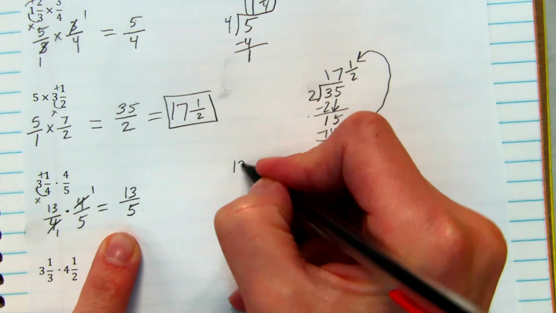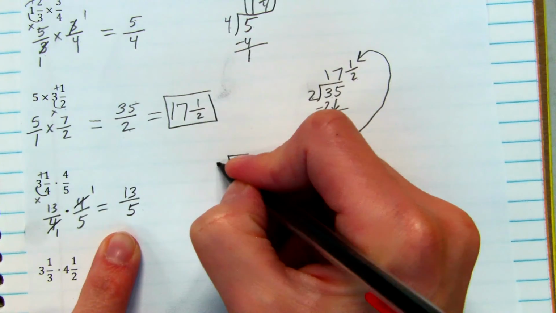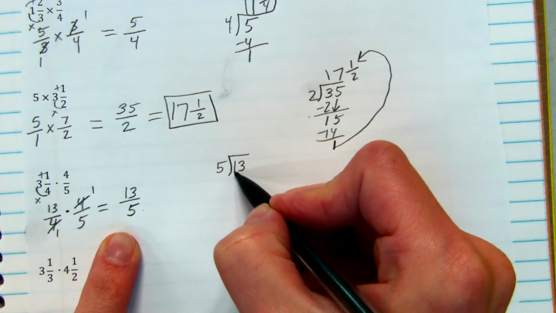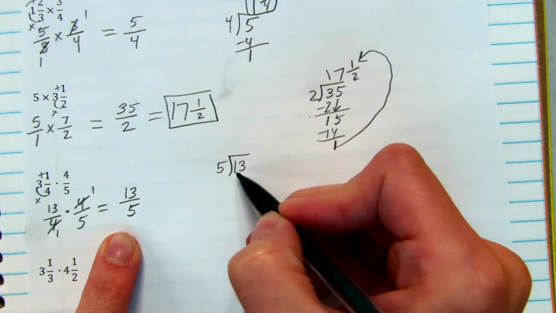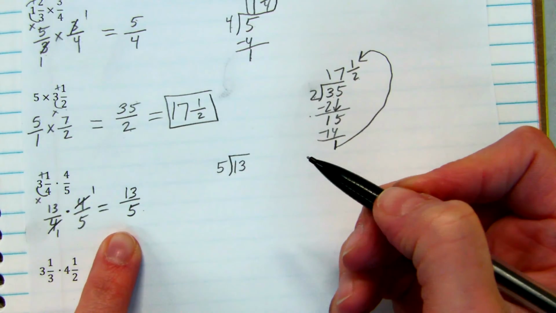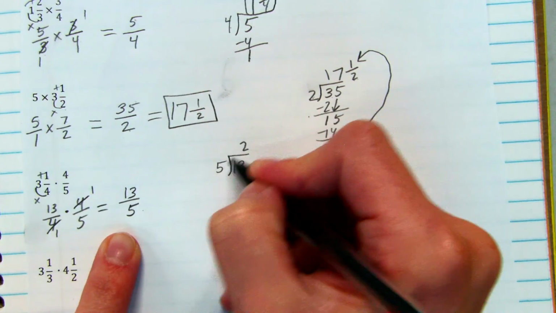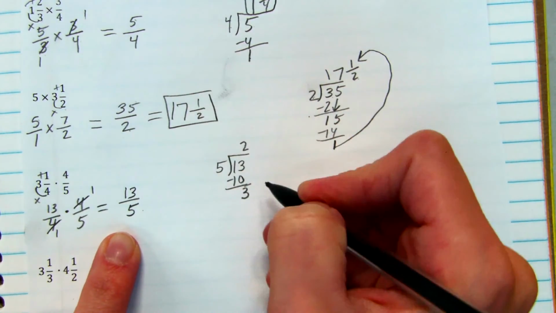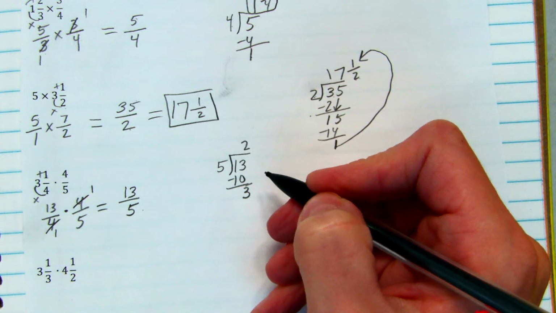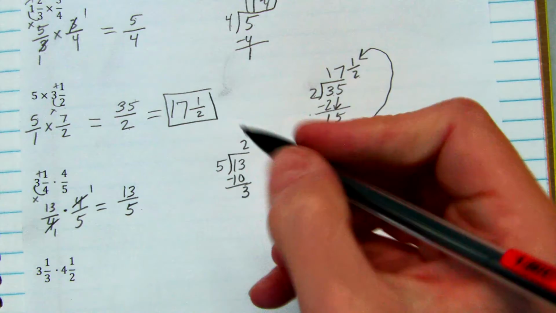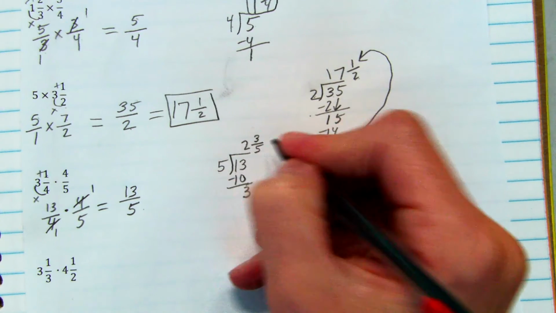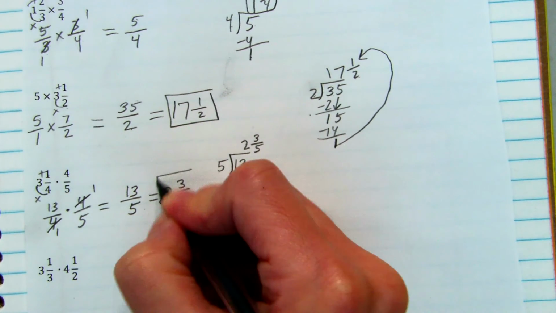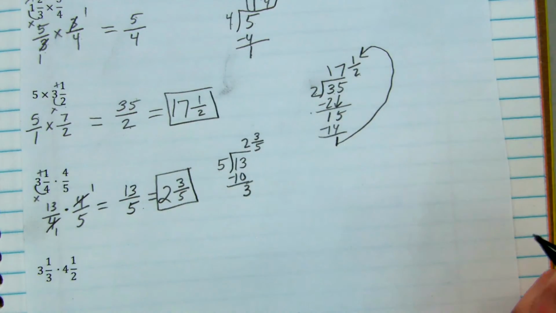So I'll put 13 in the little division box and put 5 on the outside. And 5 doesn't go into 1, but it'll go into 13. How many times does 5 go into 13? Twice. 2 times. Good job, guys. So 2 times 5 is 10. We subtract, we get 3. And then raise your hand if you can tell me what the fraction's going to be. Go ahead. 3/5. So 2 and 3/5. So 13/5 is the same thing as 2 and 3/5. Okay?